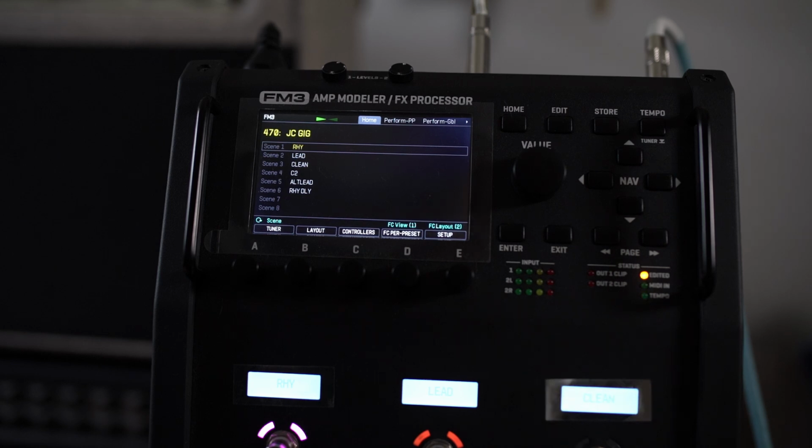Right, okay, so I just wanted to show you what I'm messing around with on the FM3 this week. I've got this preset here called JC Gig, and the idea was I wanted to see if I could put together a preset that I could use for a standard function gig. I guess I'm similar to some of you in that I have key tones that I would use for any gig.